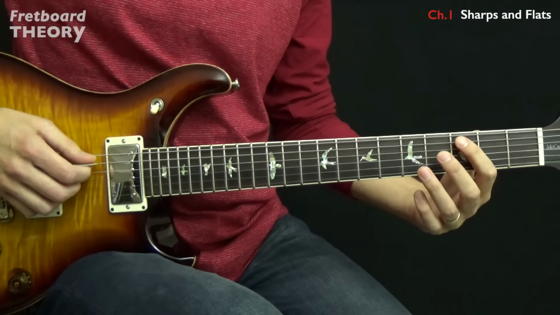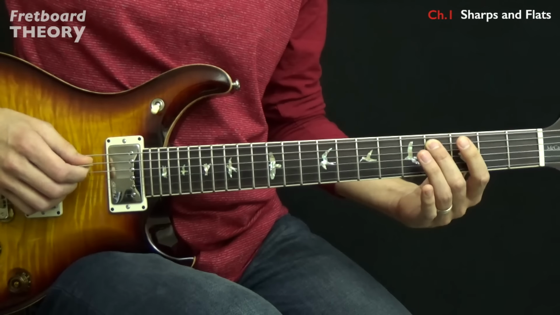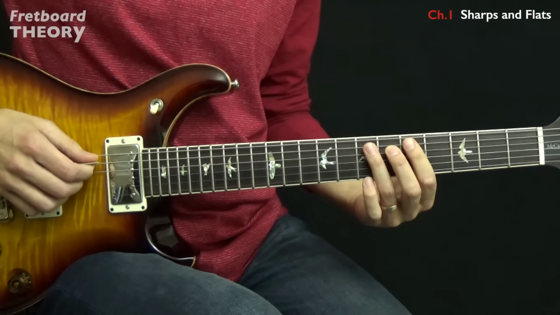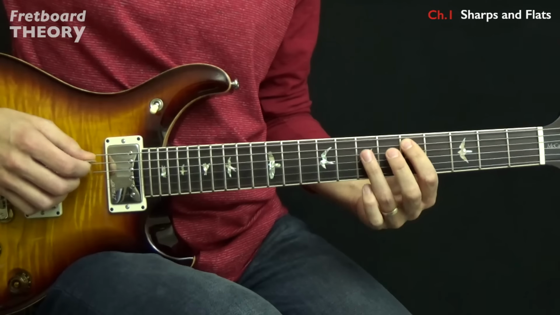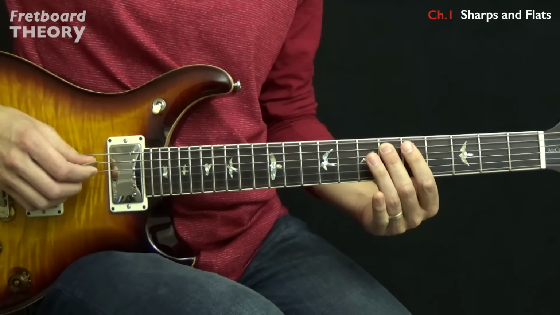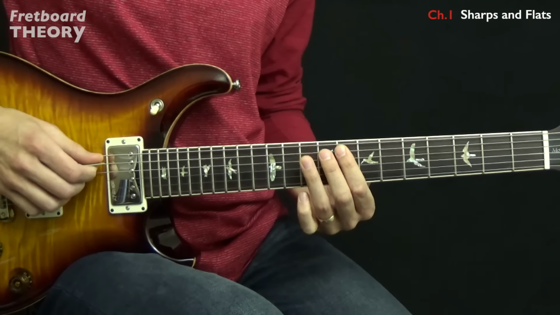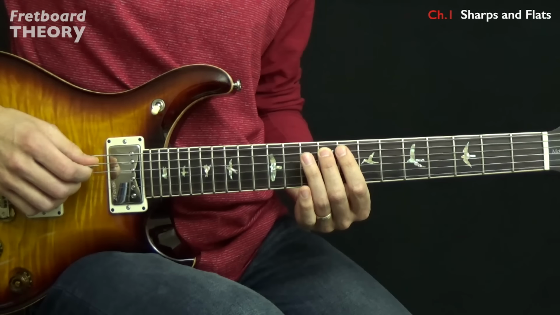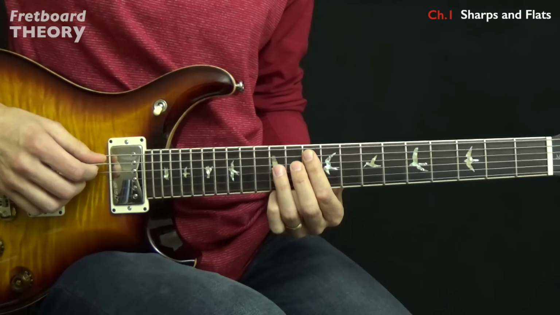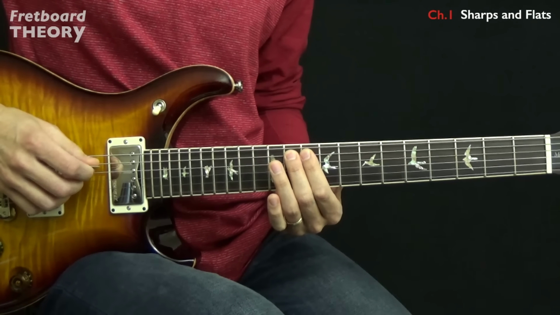The note in between C and D is either C sharp or D flat. The note in between D and E is either D sharp or E flat. The note in between F and G is either F sharp or G flat. And the note in between G and A is either G sharp or A flat.